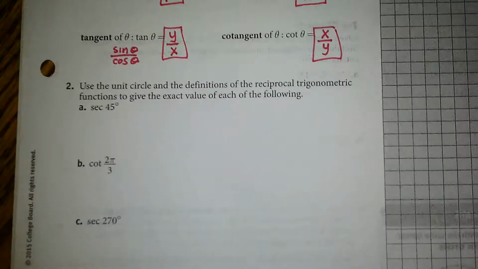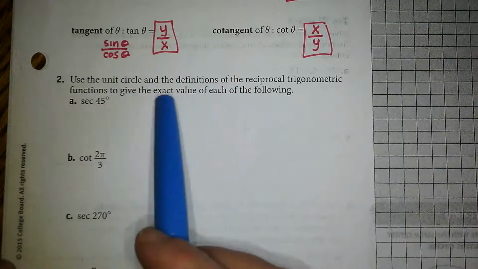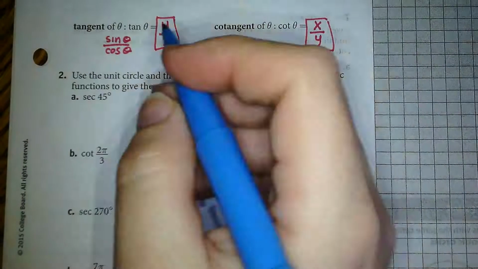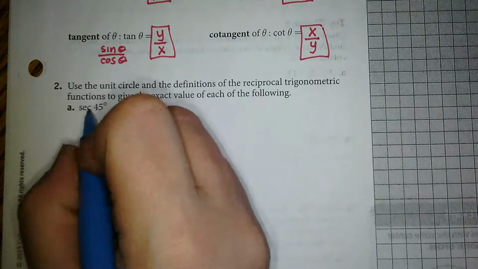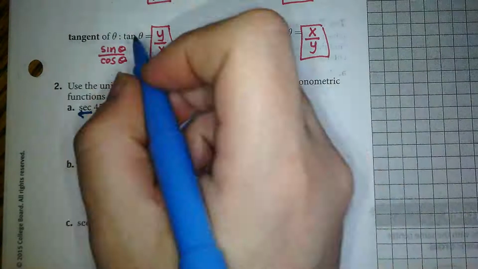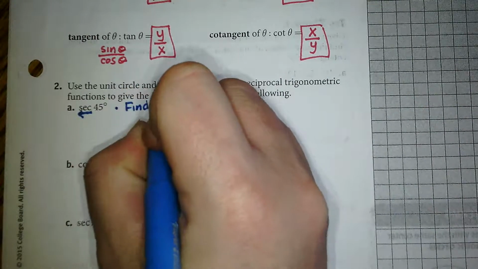All right, so for number 2, we're asked to use the unit circle definitions to give the exact value. So the first thing we need to do is see who secant belongs to. And secant is the reciprocal of cosine. So what I want to do is find cosine of 45.